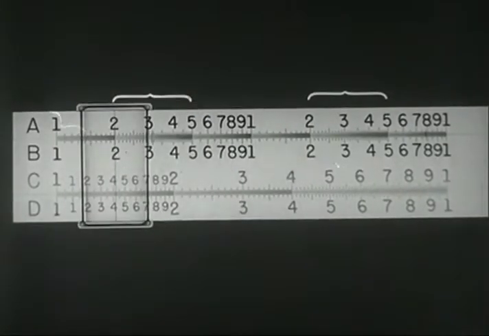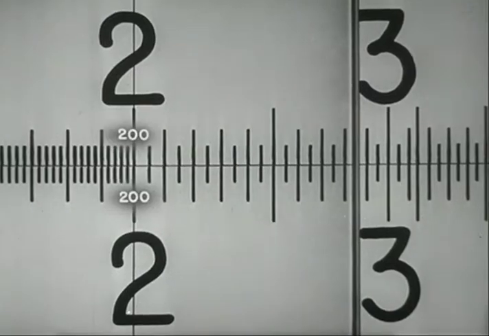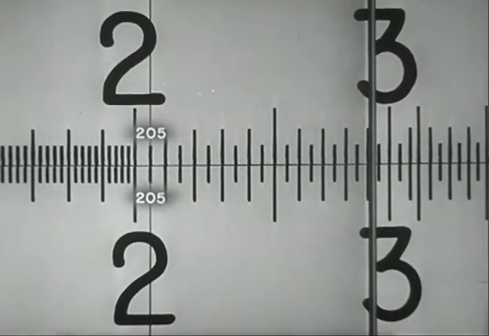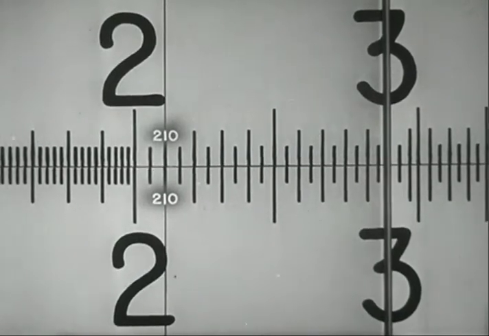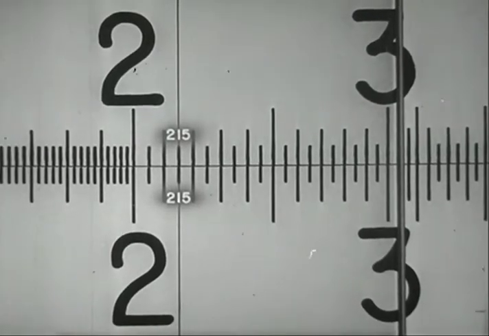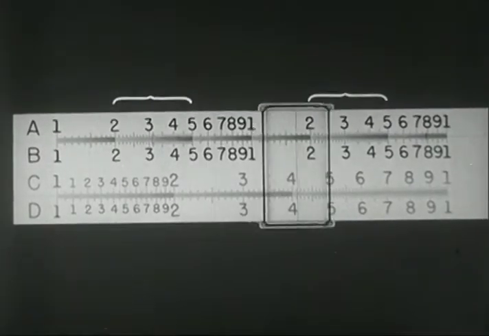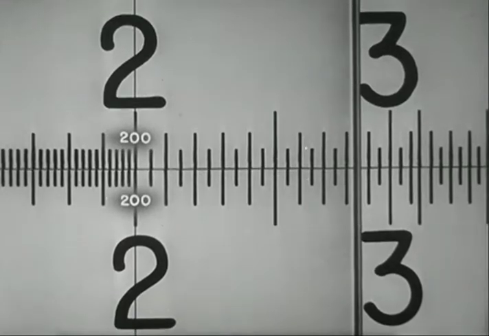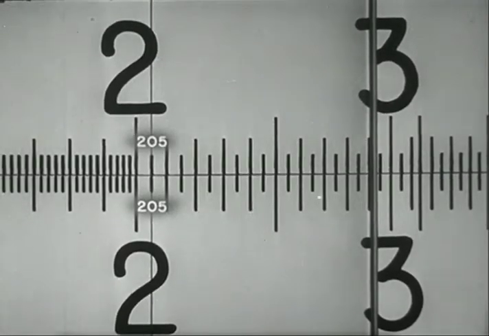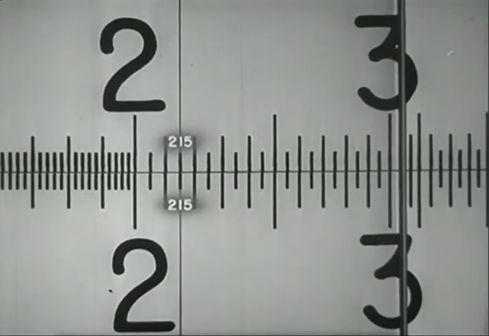Within these brackets, each smallest division is read as a 5. For example, 200, 205, 210, 215.